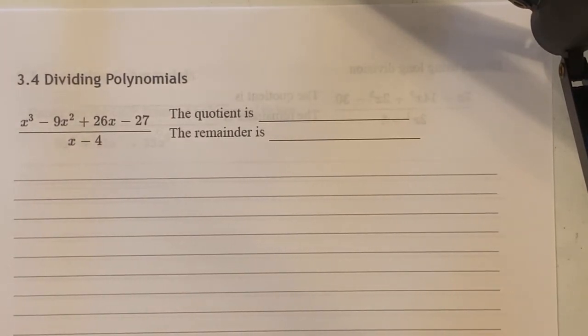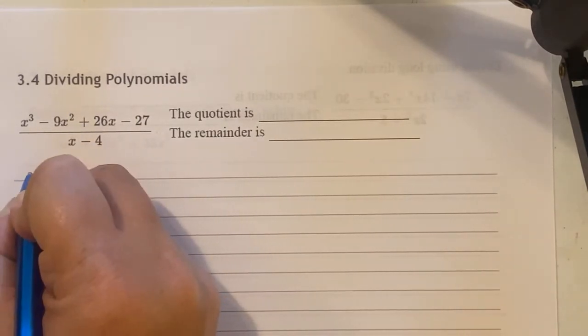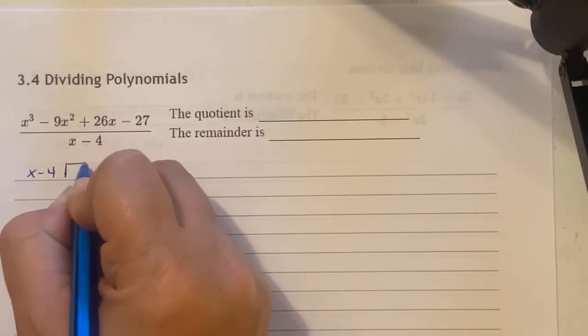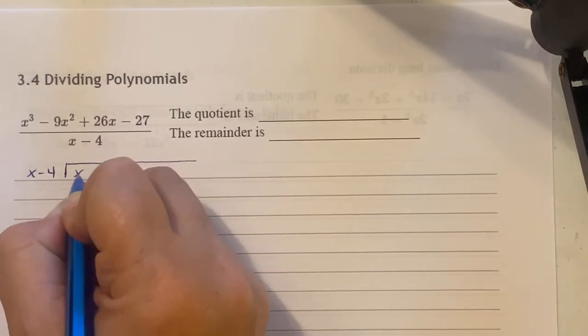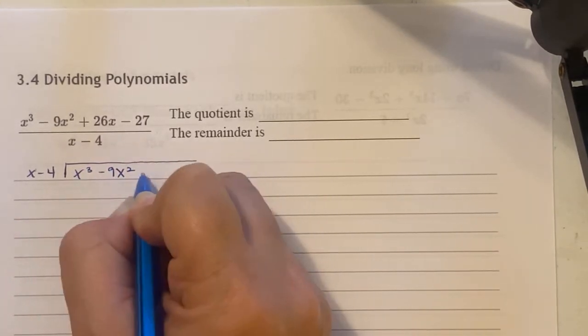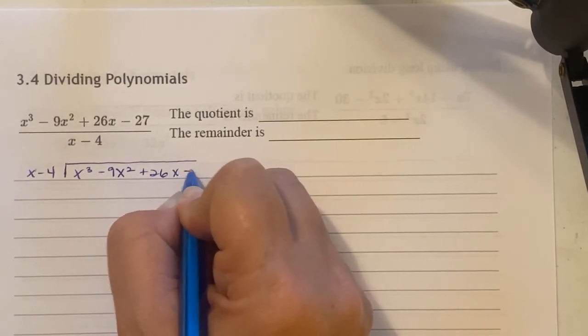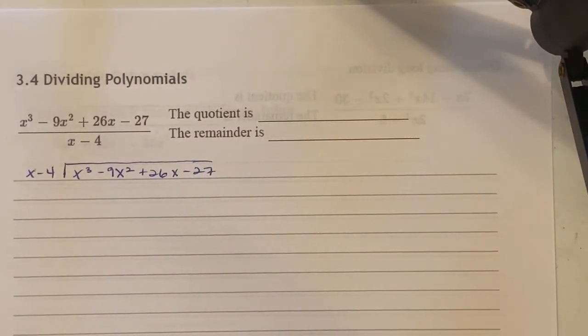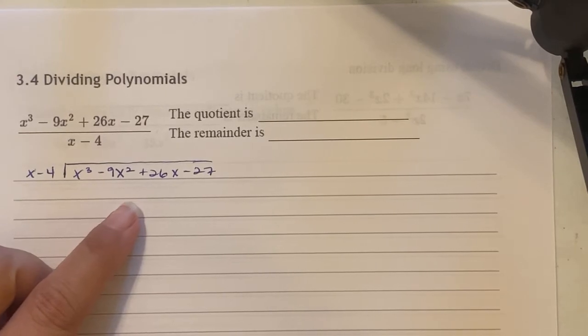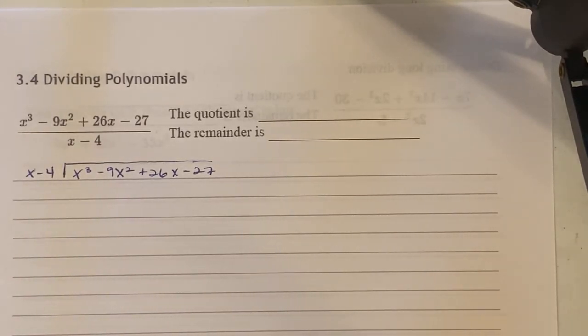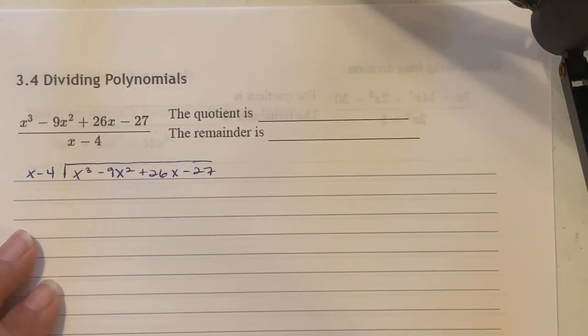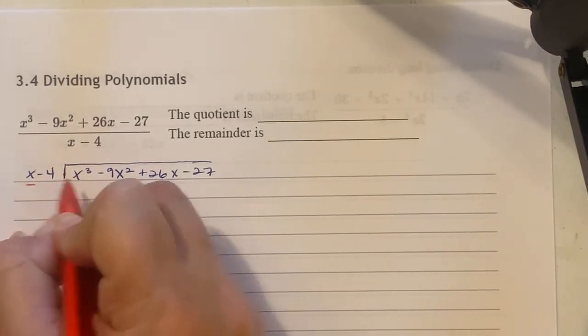So, long division setup. Think of you're doing a long division bar. We're going to write x minus 4, and inside our division bar, we have x cubed minus 9x squared plus 26x minus 27. So how do we go about long division? Remember back in the olden days, like if you were dividing 5, how many times does 5 go into 129? 5 went into 12 2 times, and then you did your multiplication, subtracted. Same situation, only we are starting with the beginning values.